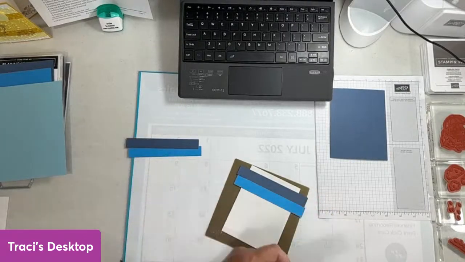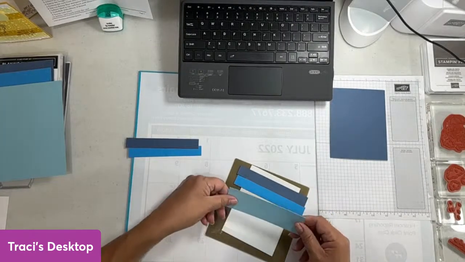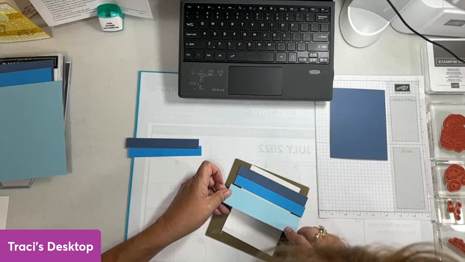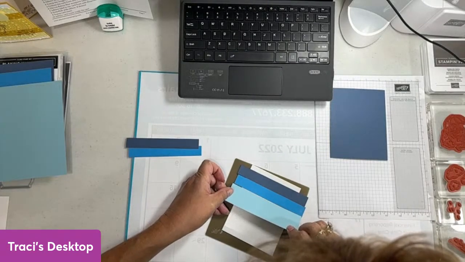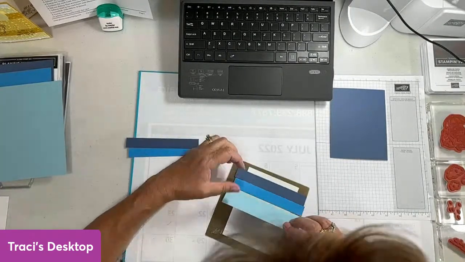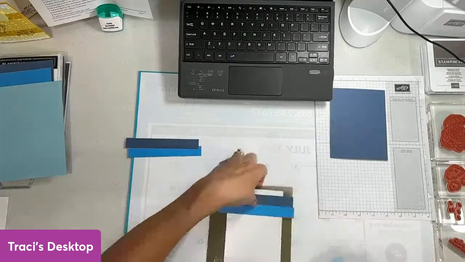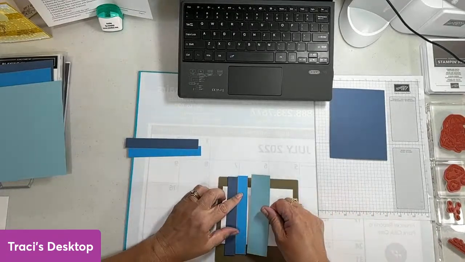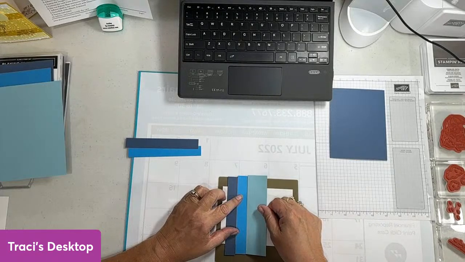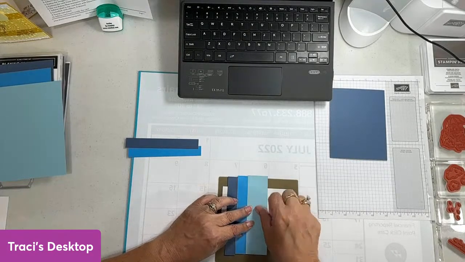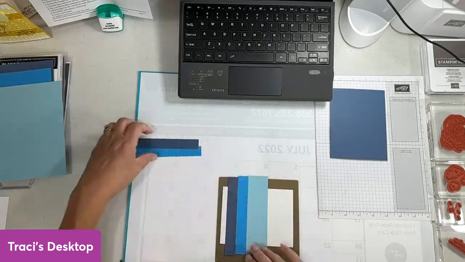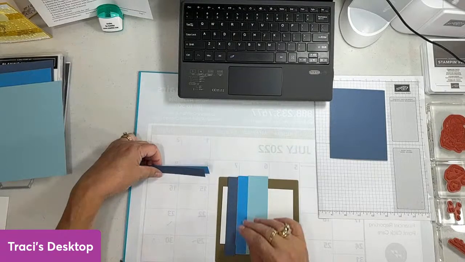Now I'm going to take the center, my Balmy Blue. I think it's time to change the blade on my trimmer. I got little pieces of fuzz. You know what, I got to do it this way. There we go. I'm right-handed. All right, so I'm just pushing it up against there and then pressing down. Okay, now I'm going to build it back out, starting with Azure Afternoon again.